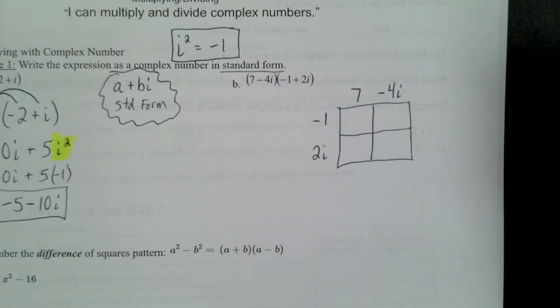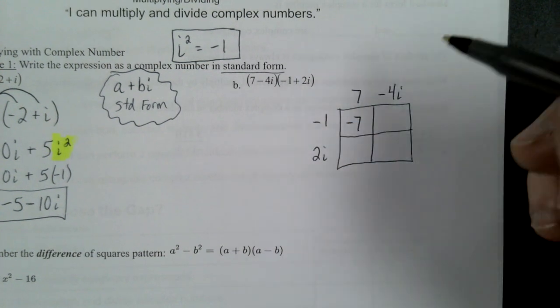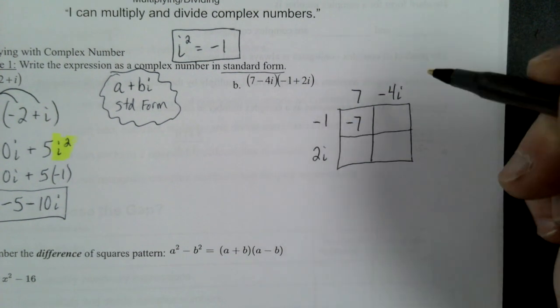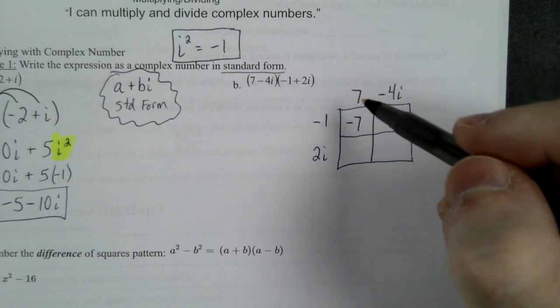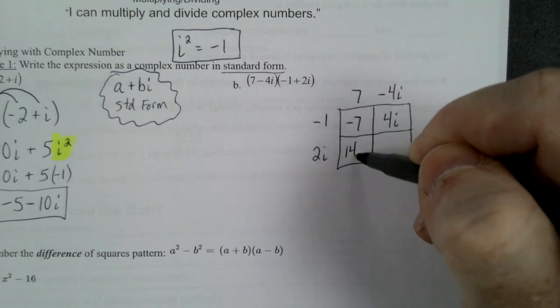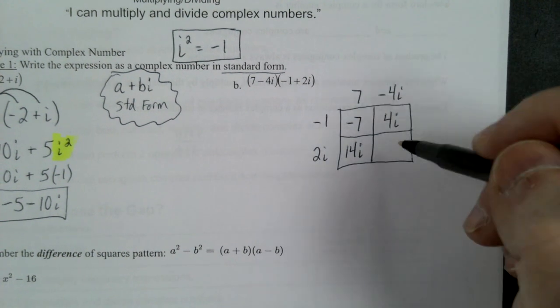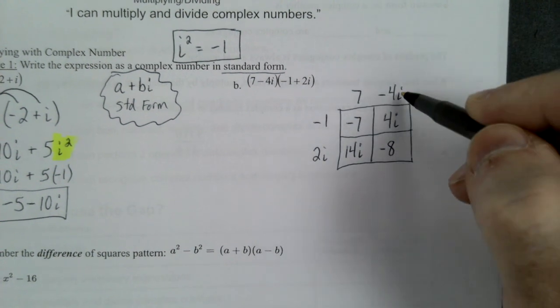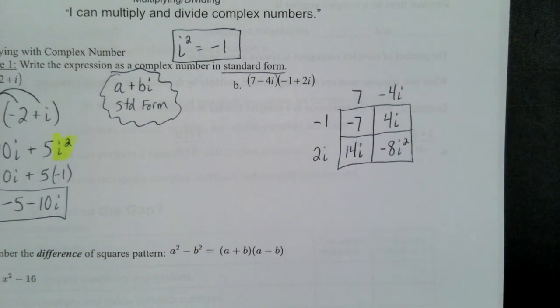Okay, now we're just going to do the box method. 7 times -1. Negative times a negative is going to be positive 4i. 7 times 2i, 14i. And a -4 times 2 is -8. And i times i is i squared.